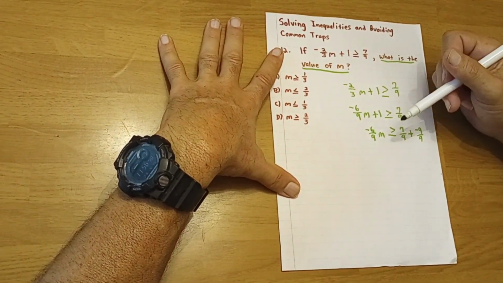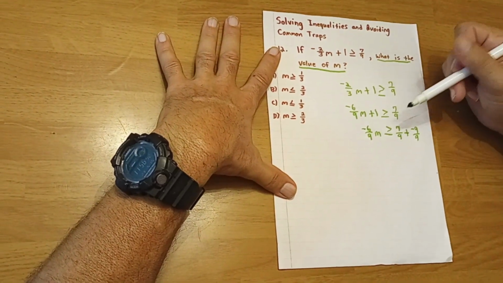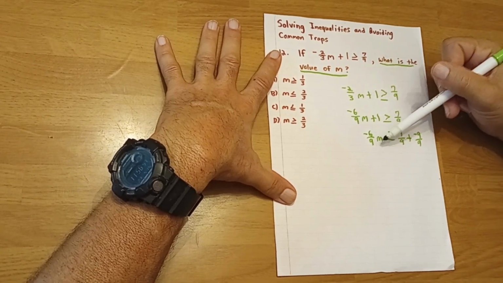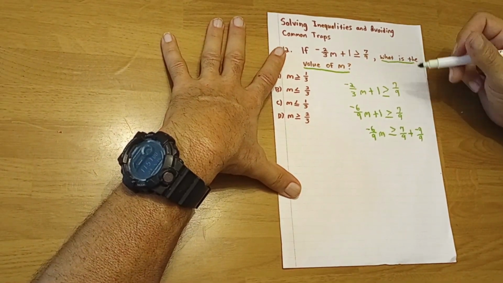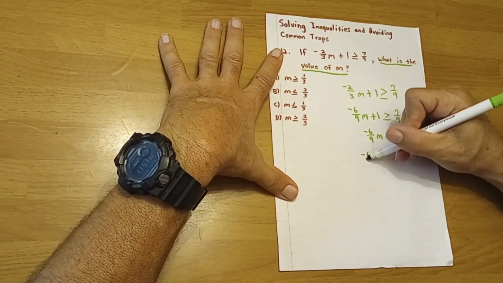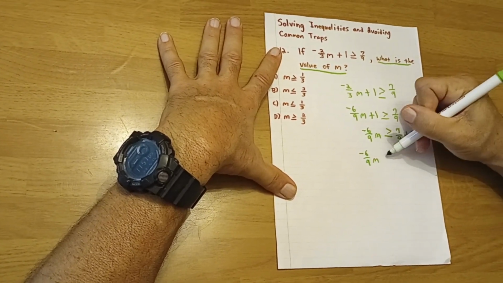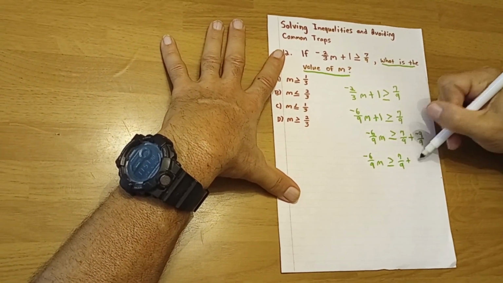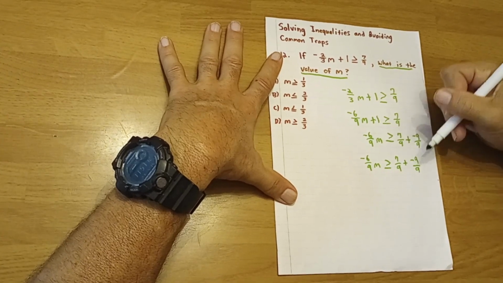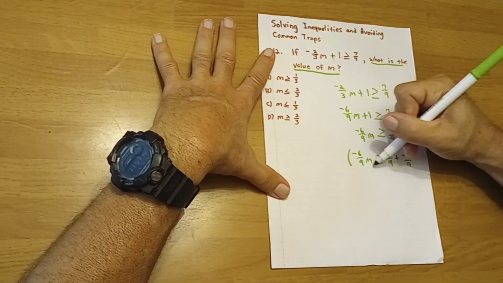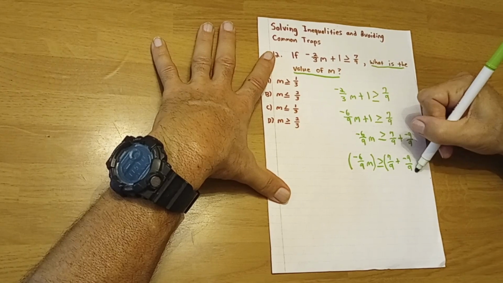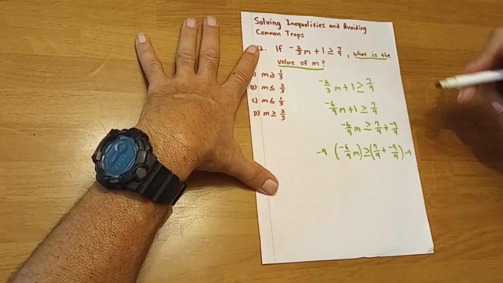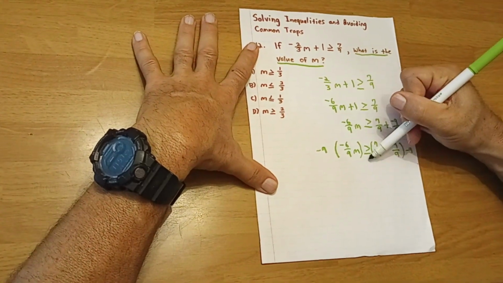Okay, so let us now, again, negative 6/9 m doesn't help us. We want to know the value of m. So we want to get rid of this 9 in the denominator. So what we're going to do is negative 6/9 m is greater than or equal to 7/9 plus negative 9 over 9. Now all I'm going to do is multiply everything on both sides by negative 9. And when I do that, something very important happens here.